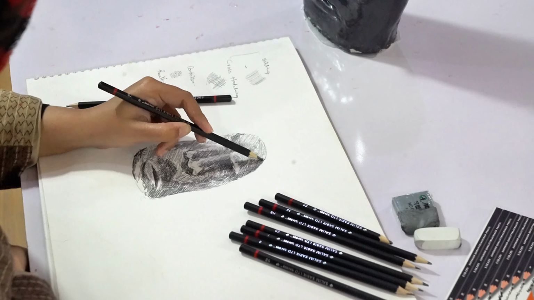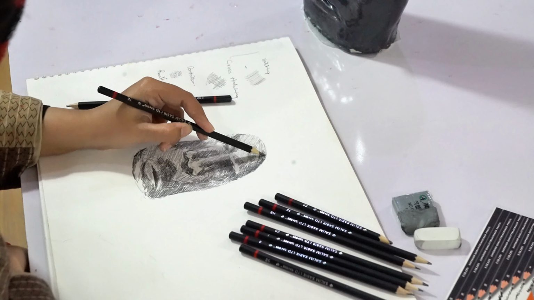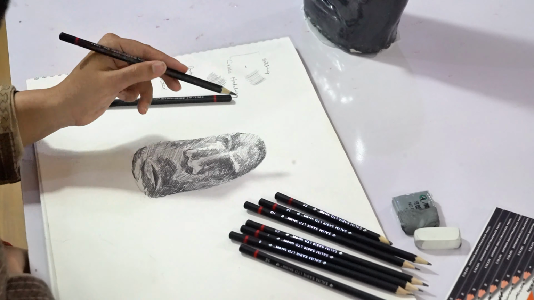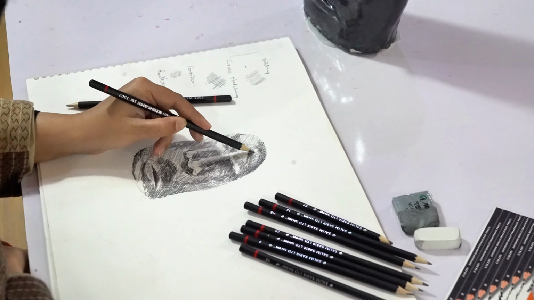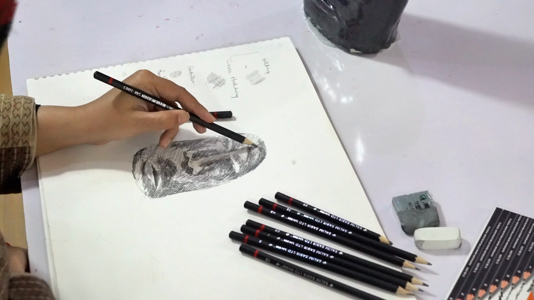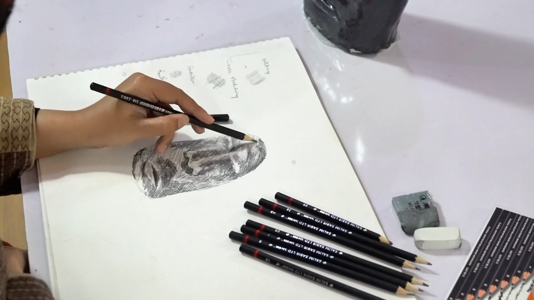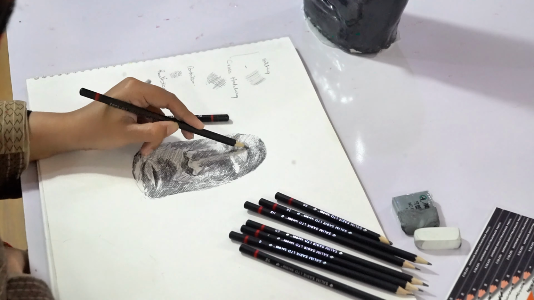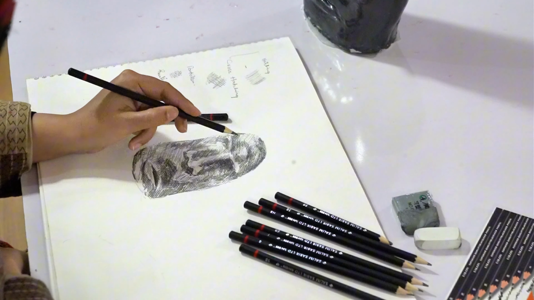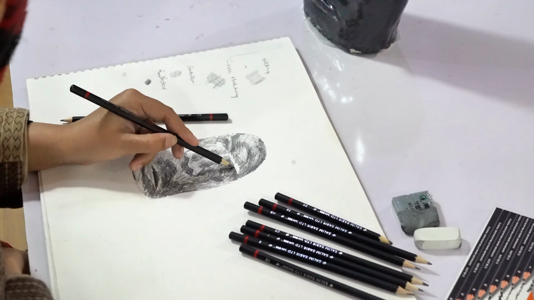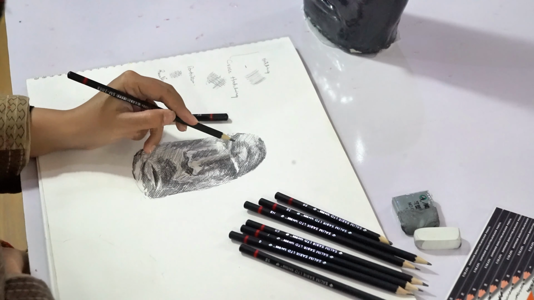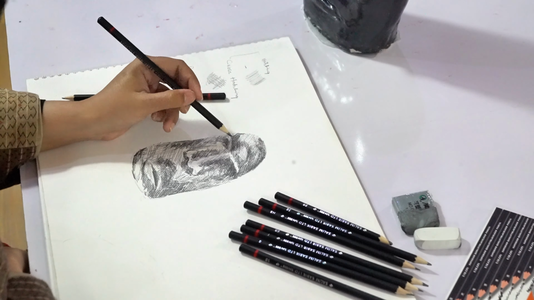Now there are different kinds of shadows that I need to focus on. Darker, lighter, middle tone. These all are considered as values of the art. It's okay if by doing different hatching and by making lots of lines, the lines disappear and all of the shadows get merged. It's totally okay.